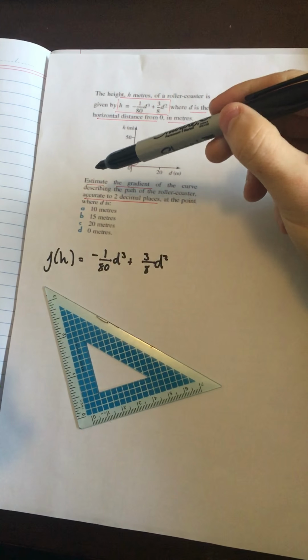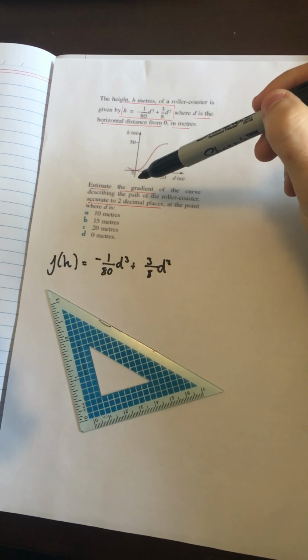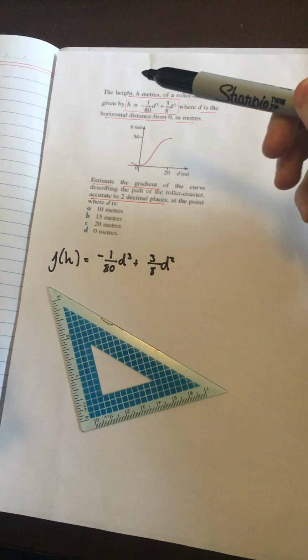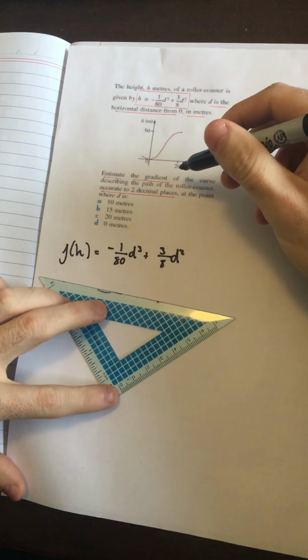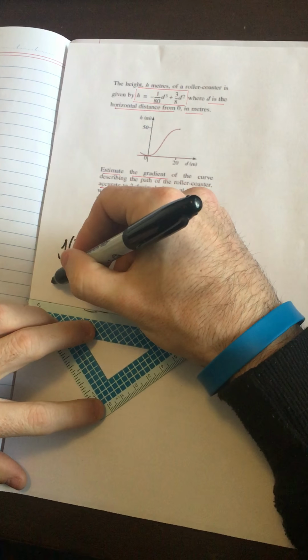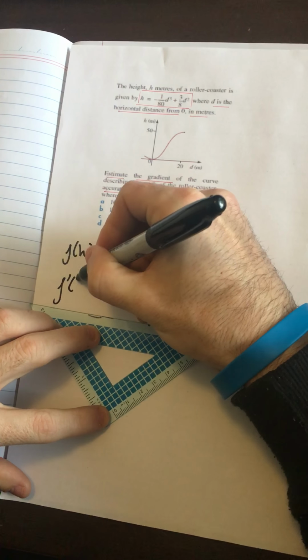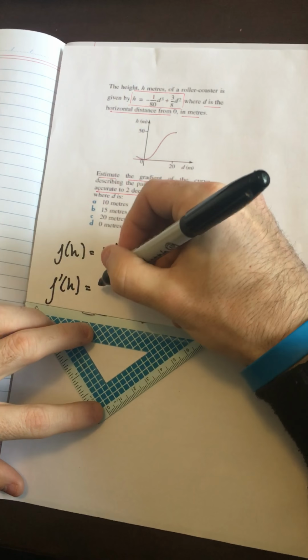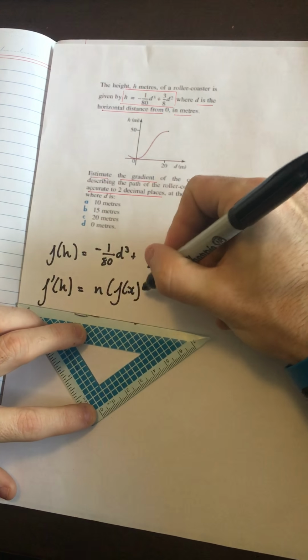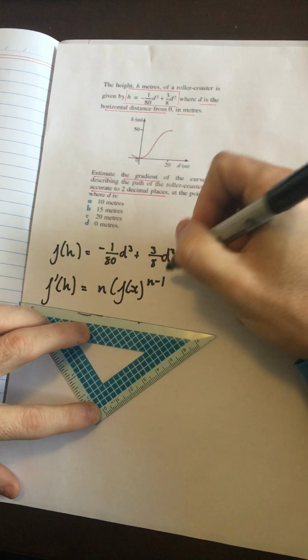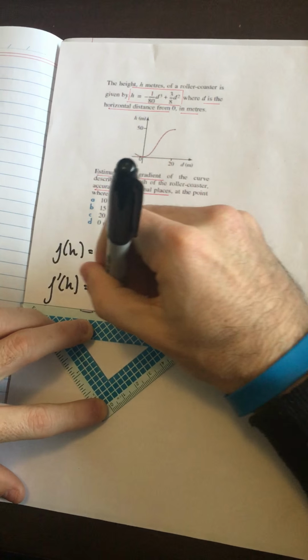Now when a question asks for the gradient of the curve, that means the first derivative, or the instantaneous rate of change. So the first thing we need to do is to find the formula. And the formula for doing this is f dash of x is equal to n times x to the power n minus 1. And that's the formula we're going to use today.